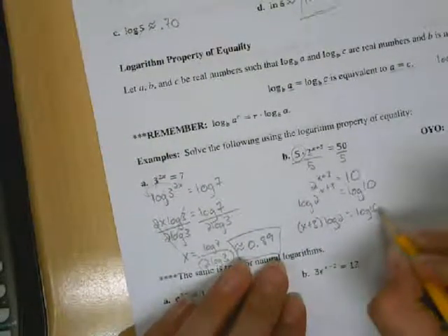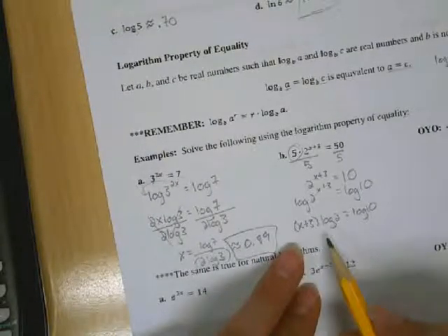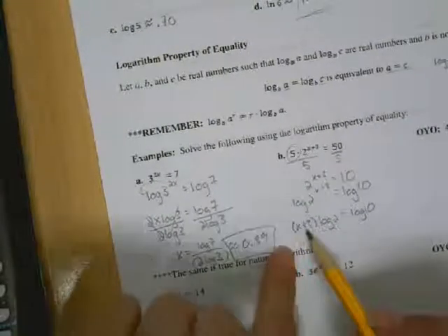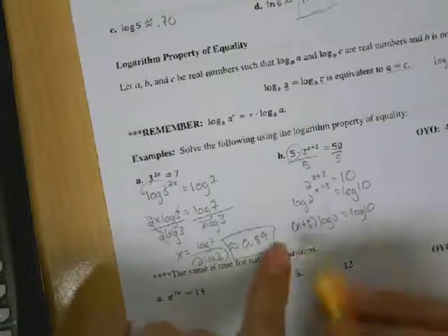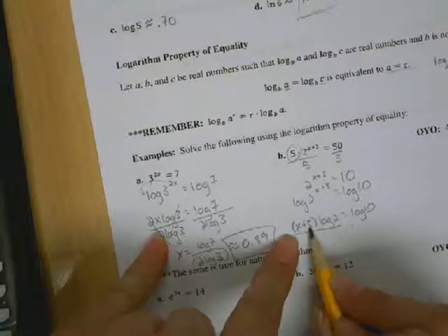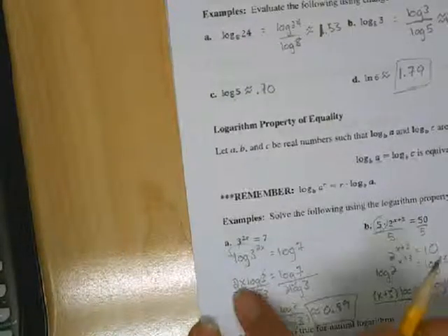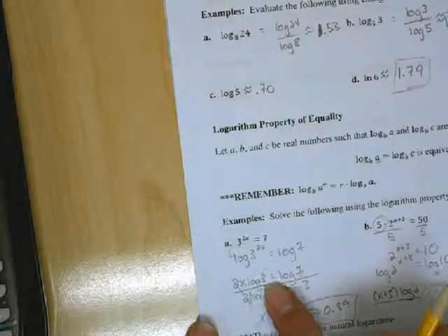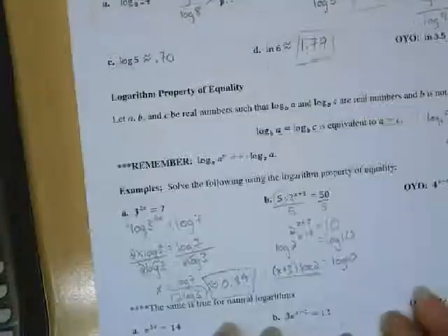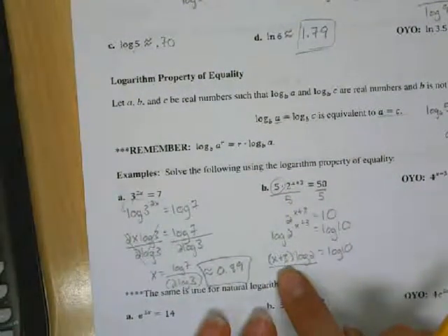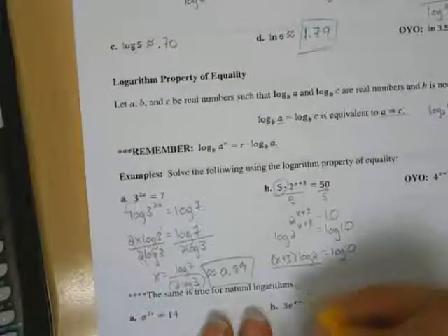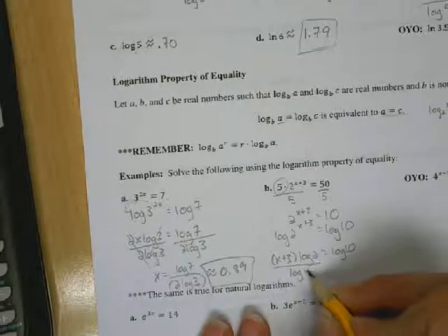Now I need to solve for x. I need it by itself, and you have to be careful here. This is x plus 3. I had to use parentheses because when I divide, I can't divide by 3 because this isn't times 3, it's plus 3. Here it was 2 times x times log 3, so we divided by 2 and log 3. But here this is x plus 3 times log 2. So when we divide, we can only divide out the multiplication. So just the log 2.